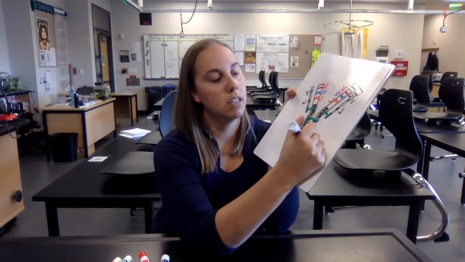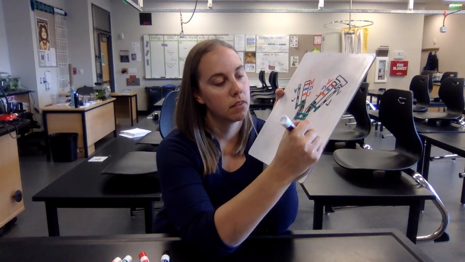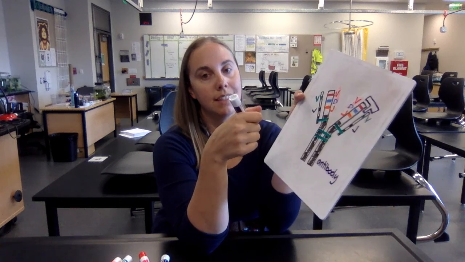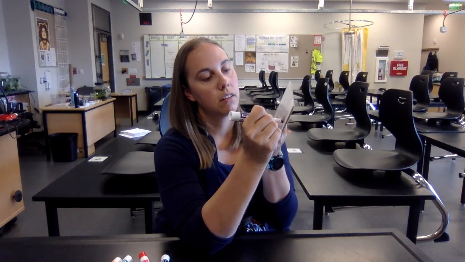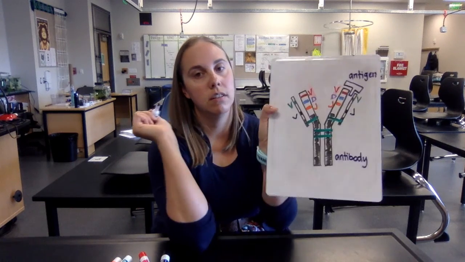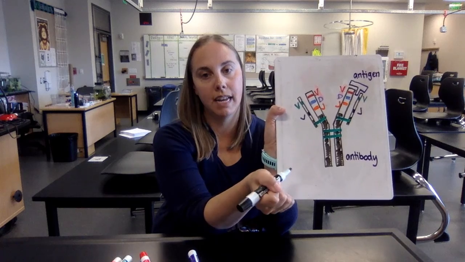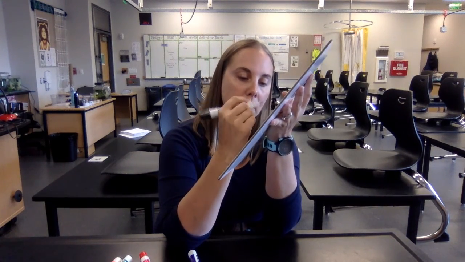So down here, I'm going to just label that this is an antibody. Whereas this purple thing at the top, that's an antigen. And then the black portion of my antibody is called the constant region.